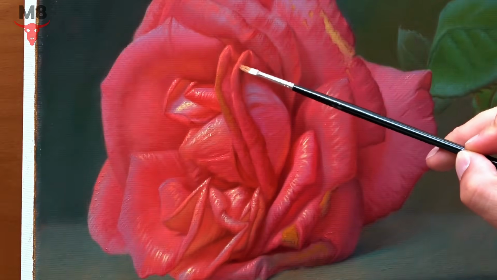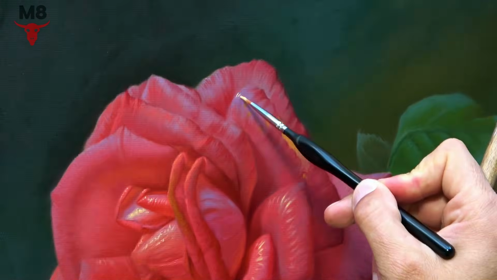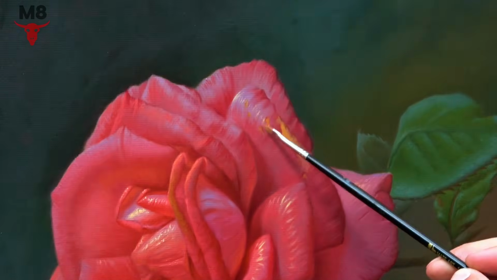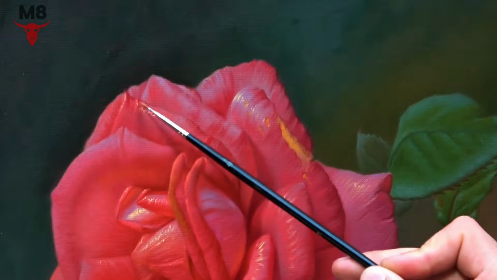Take the background, for instance. I painted it in just 1 layer, and it already does exactly what I wanted it to do. It's vibrant, alive, and just right. No need to go further there.